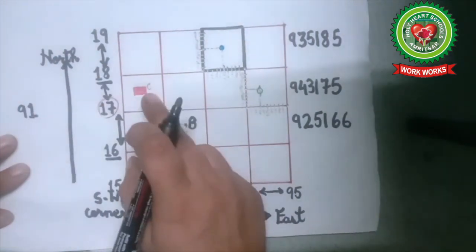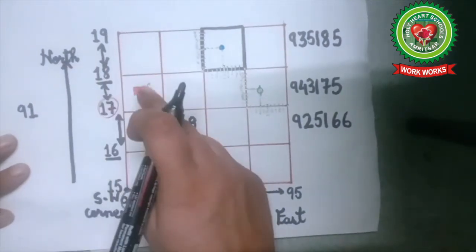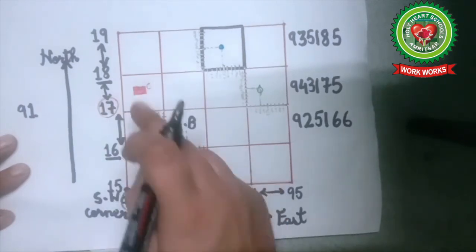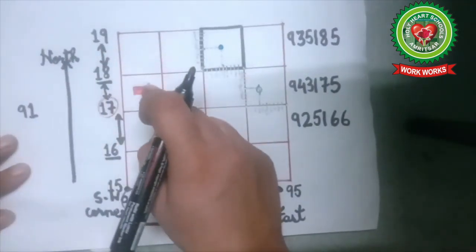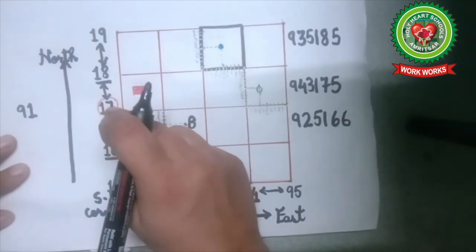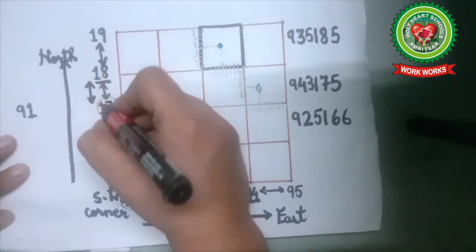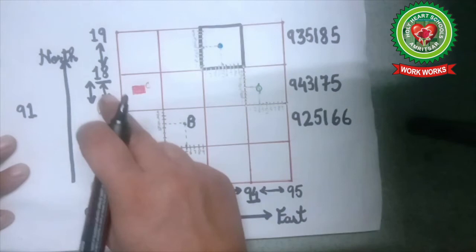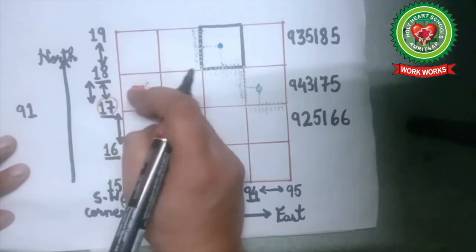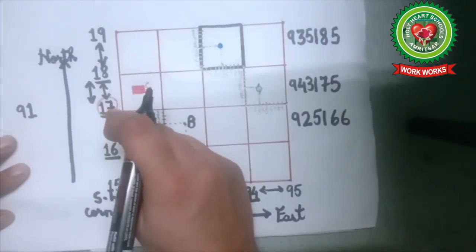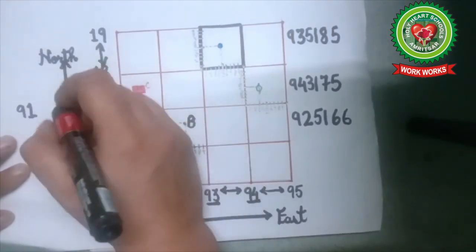Now the next step will be to find the northings at which settlement C lies. For this we will see between which two northings settlement C lies. It lies between 1-7 and 1-8. Which is the lower value among 1-7 and 1-8? Obviously it's 1-7. So we will take 1-7 as the northings of settlement C.